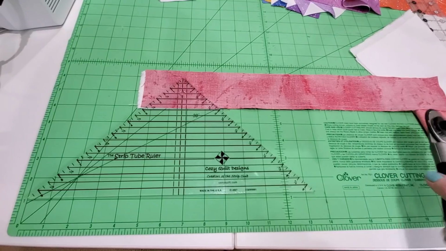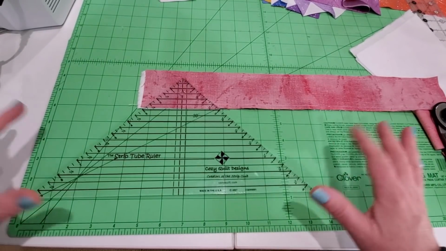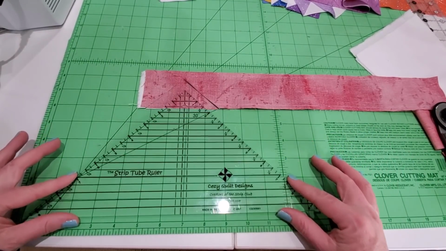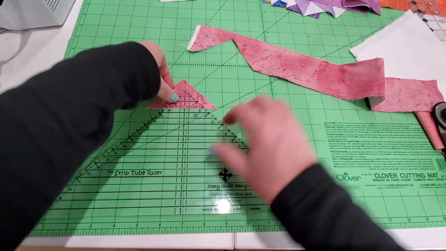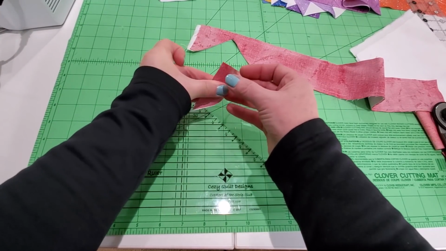Cut up and cut down, cut out a triangle. The magic of television, right? Pull your strip tube ruler away and open it up. Here you have a triangle. Now you can open up that triangle.